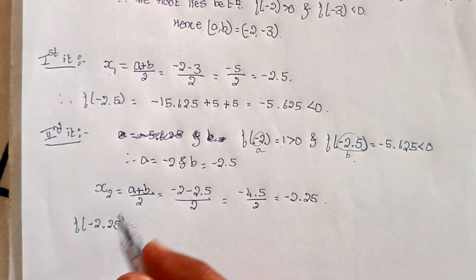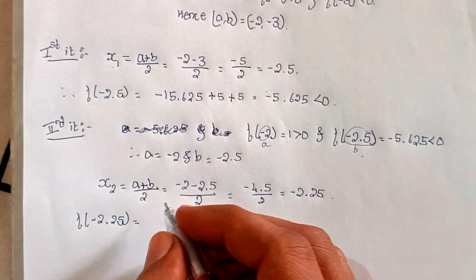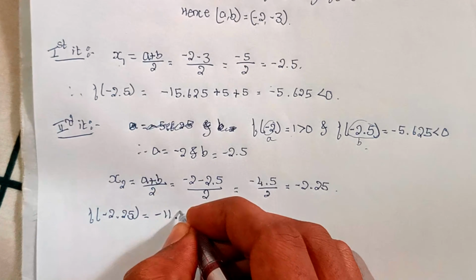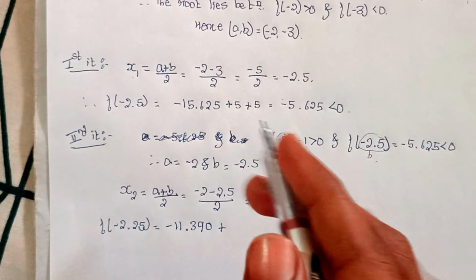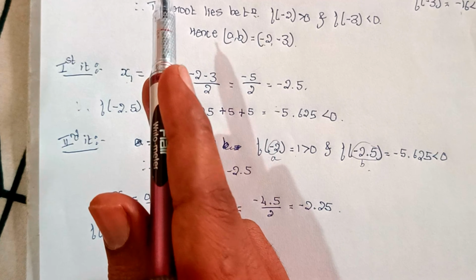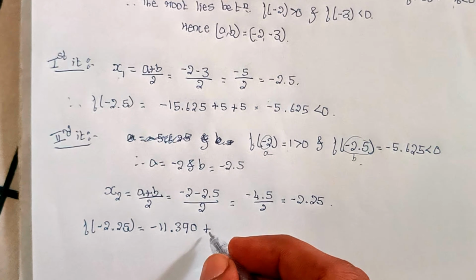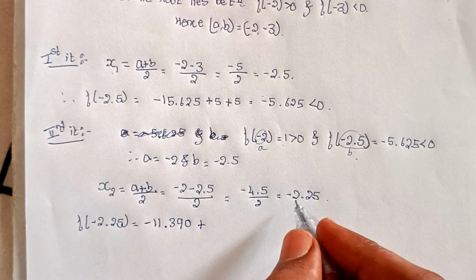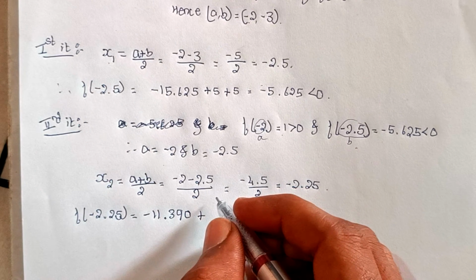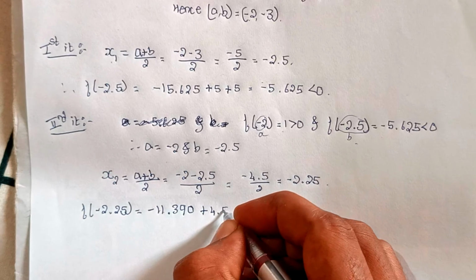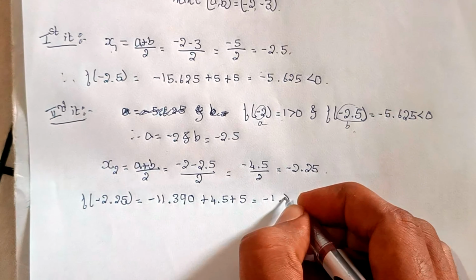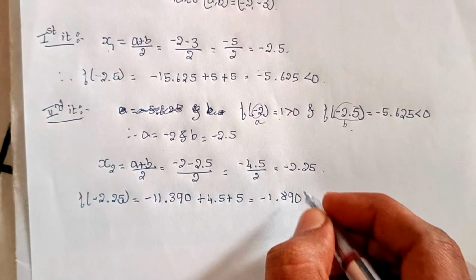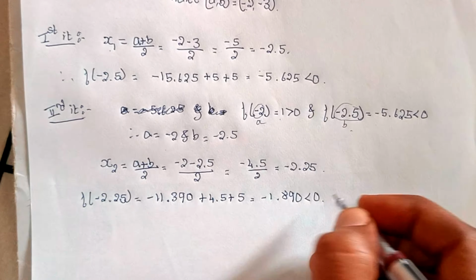Minus 2.25 cube gives minus 11.390, plus 2 into 2.25, minus into minus is plus, that is 4.5, plus 5 as it is, we get minus 1.890. Again this value is less than 0.